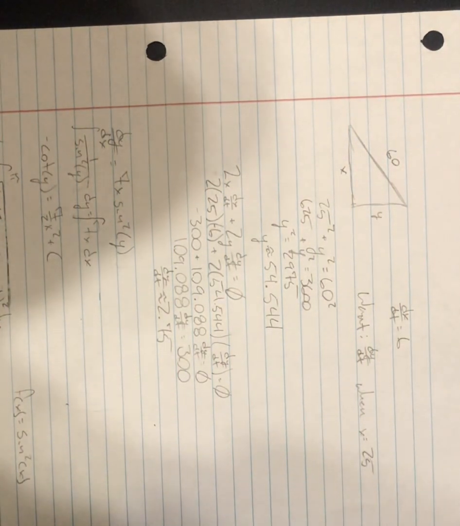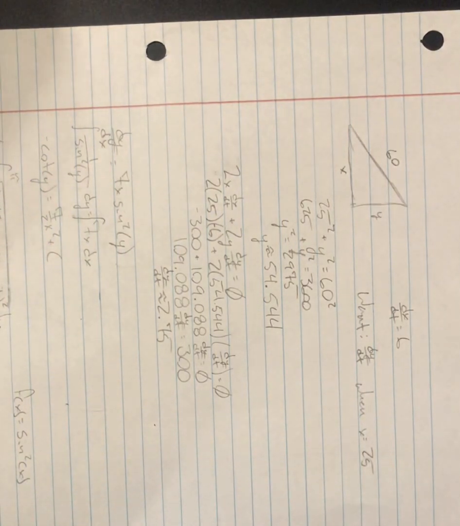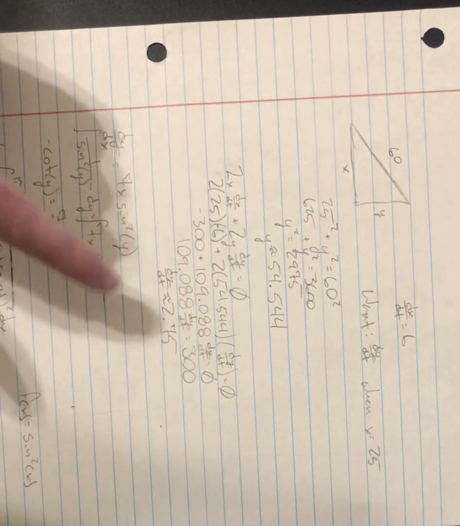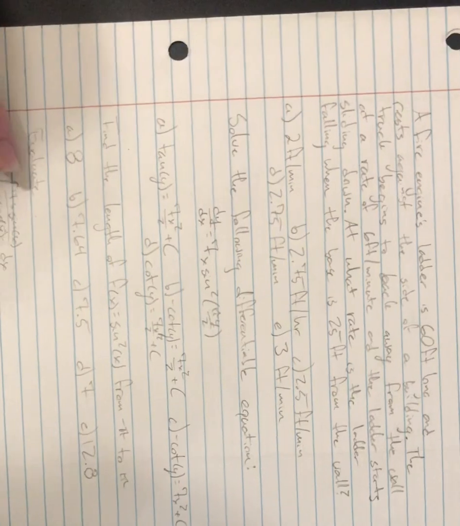We simplify all of this down, get dy dt by itself, and we get that equals negative 2.75, which makes sense because it's falling down the wall at that rate. Over here, that's answer D. It's feet per minute because that's the notation that the question is using. B says 2.75 feet per hour, which would be incorrect.